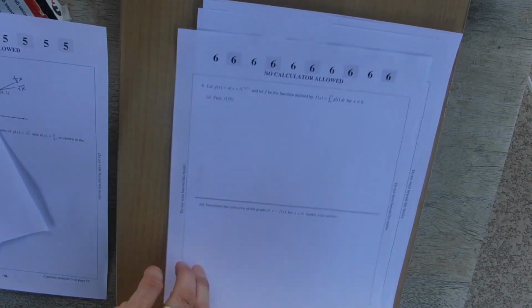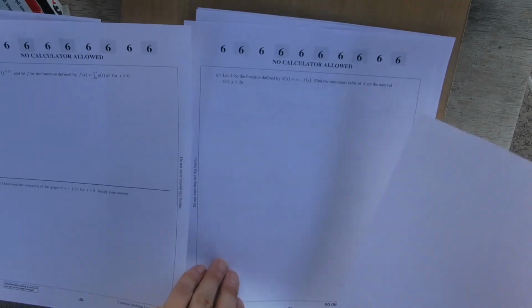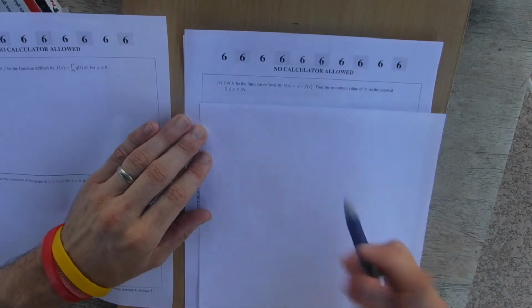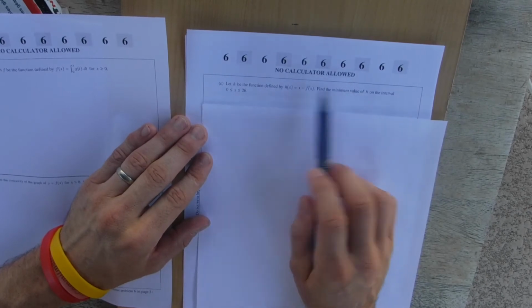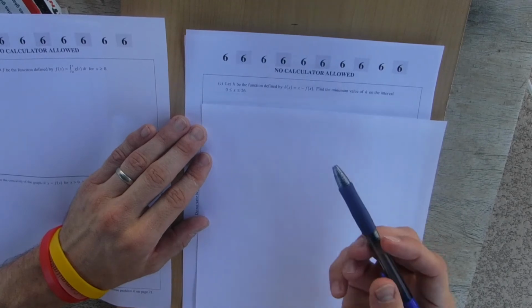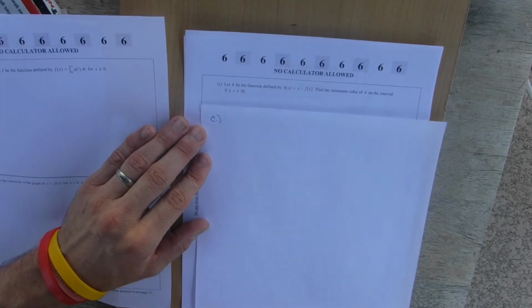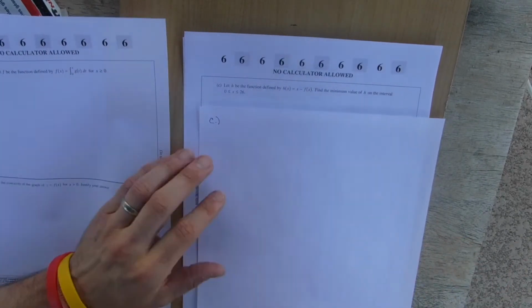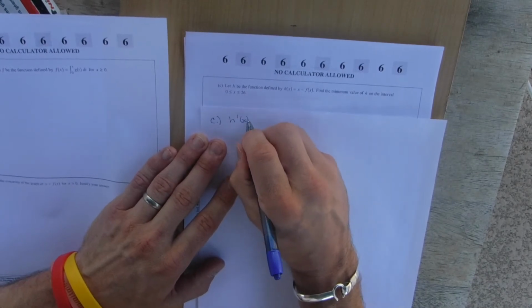Alright, so that was B. C, right here: let h be the function defined by this. Find the minimum value of h on the interval from 0 to 26. So again, when I'm finding minimums and maximums, you want to look at critical points, where the derivatives are equal to 0, and also the endpoints. That's the candidates test.